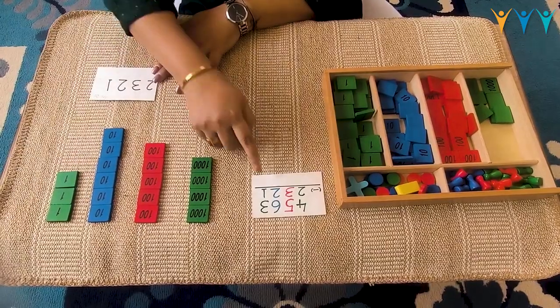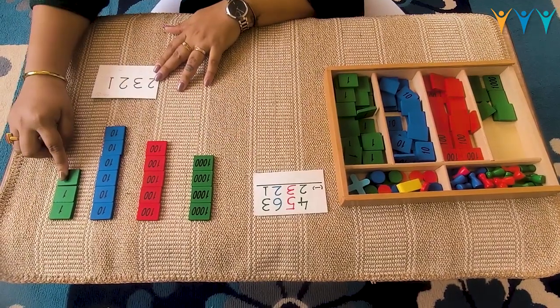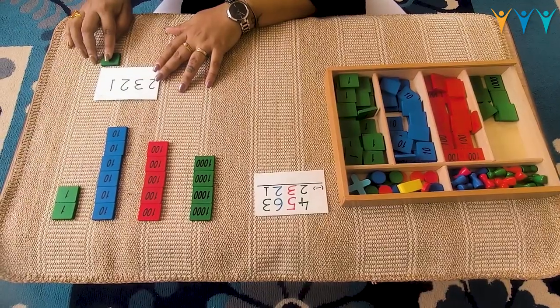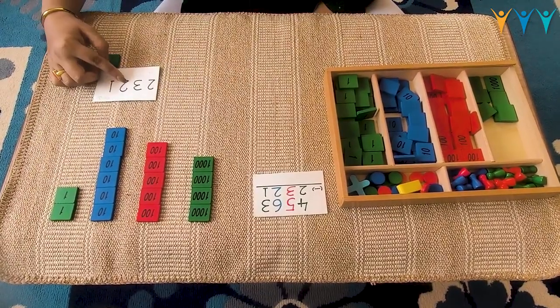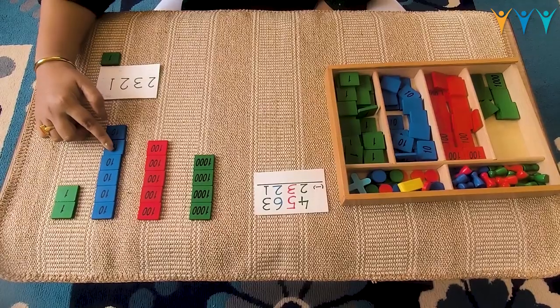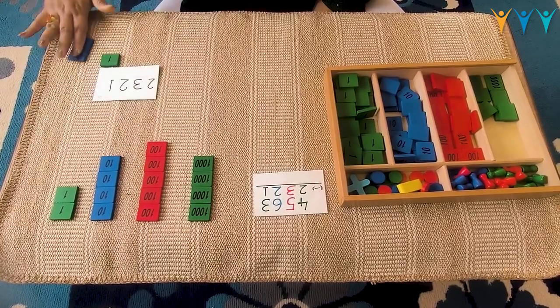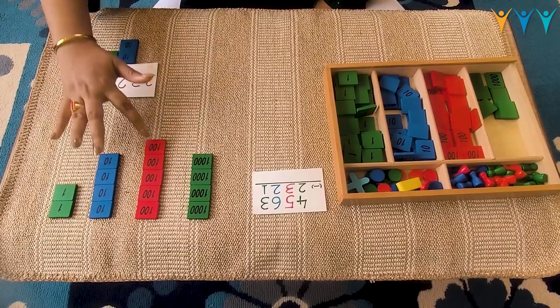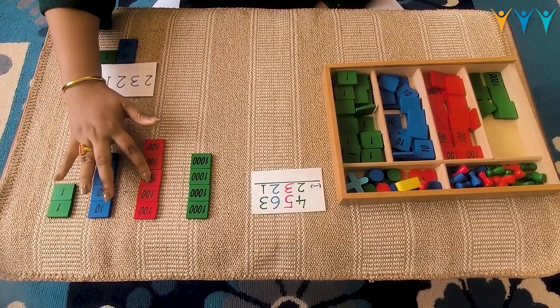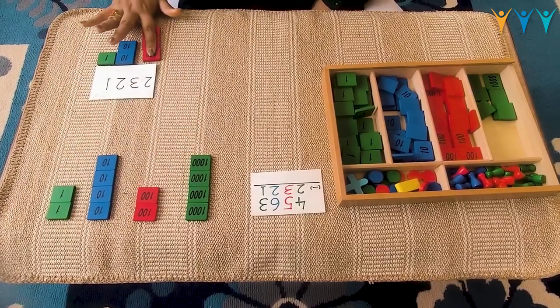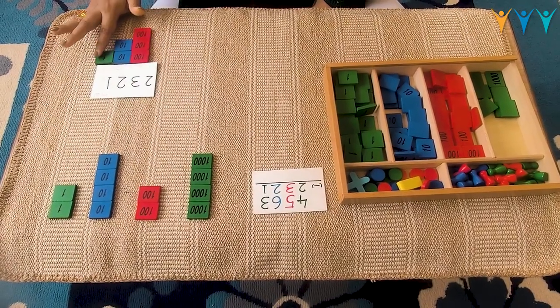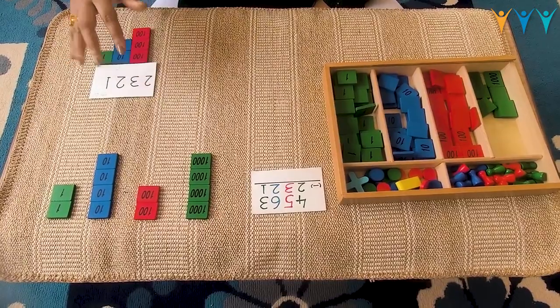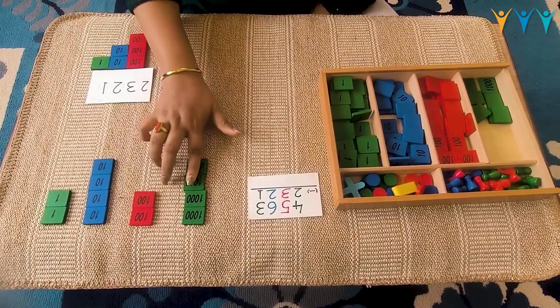1 unit. 2, 1, 2 tens. 3 hundreds. 1, 2, 3 hundreds. 2 thousands. 1, 2 thousands.